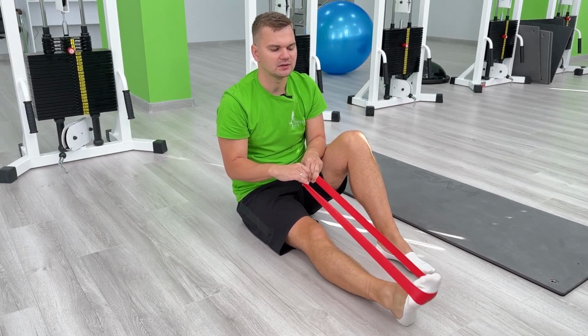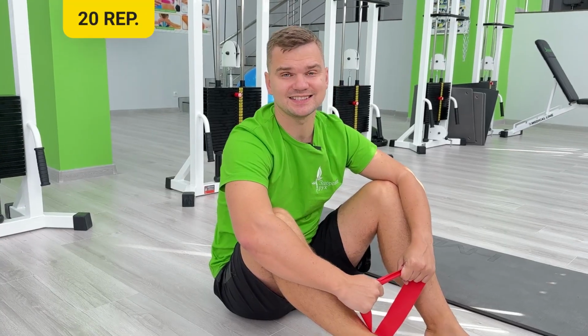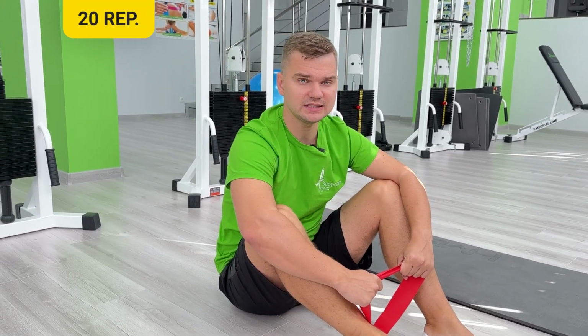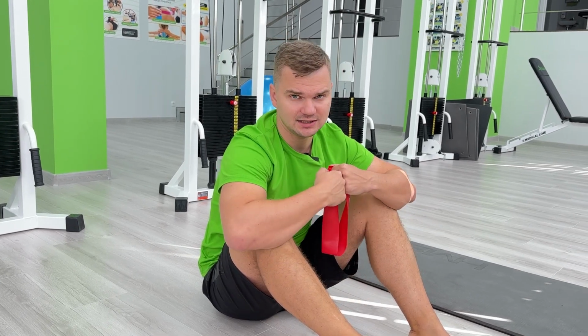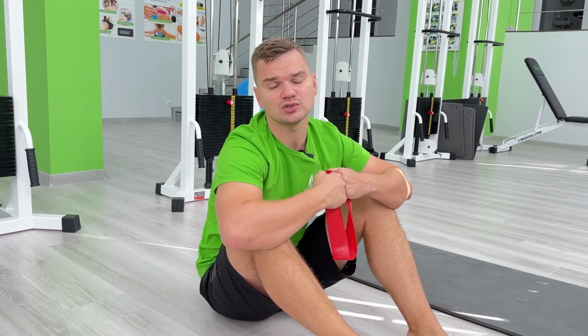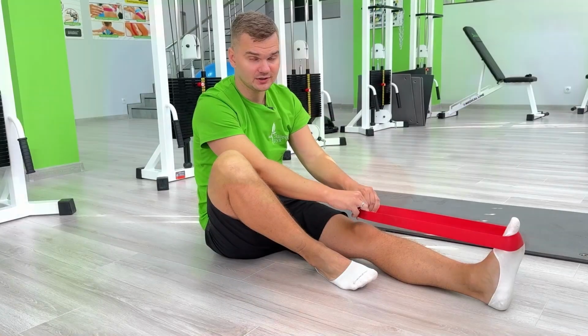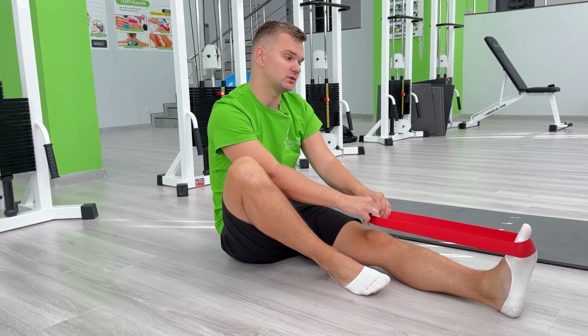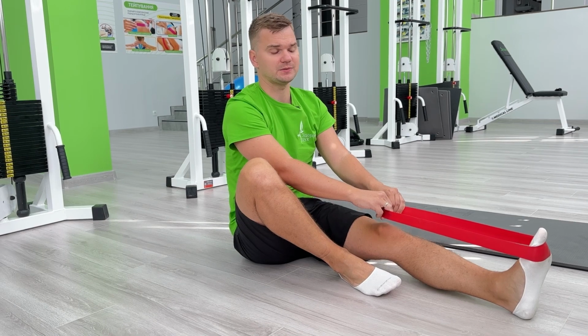nine, twenty. In principle, twenty times is enough, but if it feels easy, pull the rubber a little harder and do more, maybe forty times for example. It's crucial to repeat this on the other leg, so that we don't develop leg asymmetry. Even if the other leg doesn't bother us, repeat it.